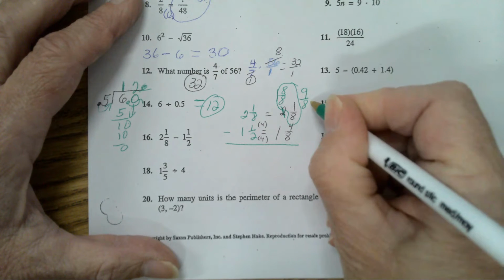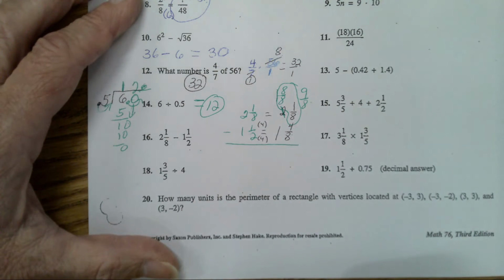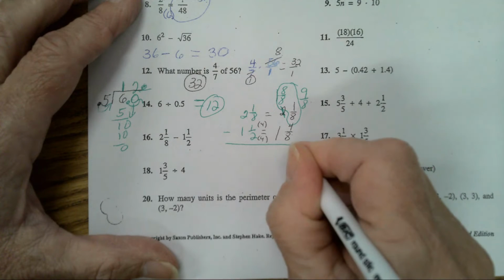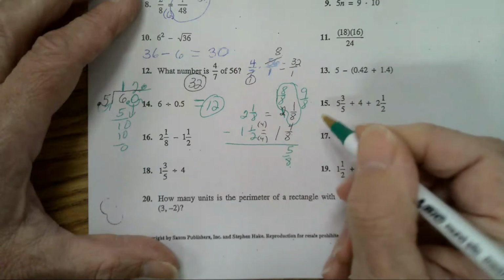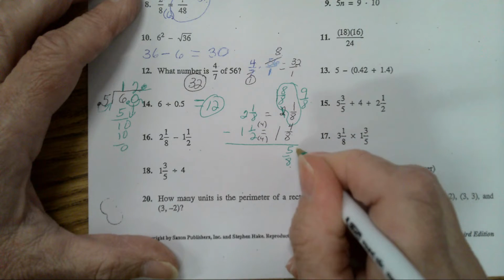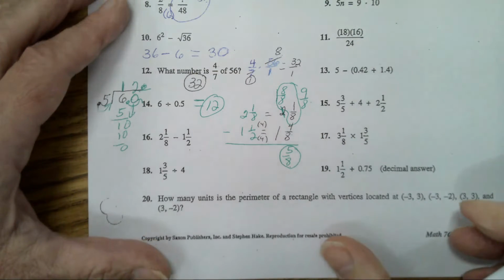Now, what's 9/8 minus 4/8 going to be? 5/8. And 1 minus 1 is nothing, right? So the answer to number 16 is 5/8. Any questions?